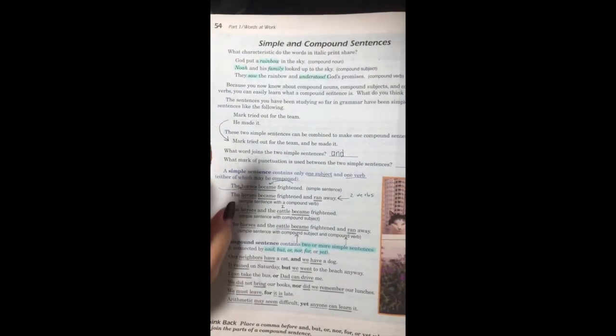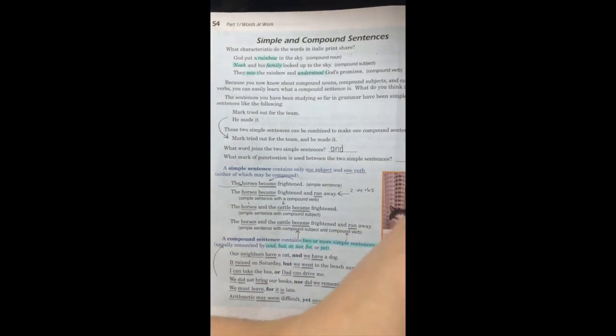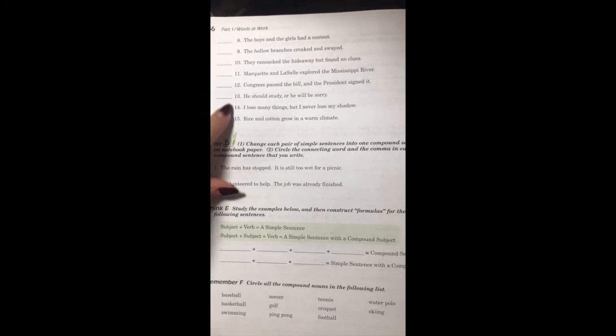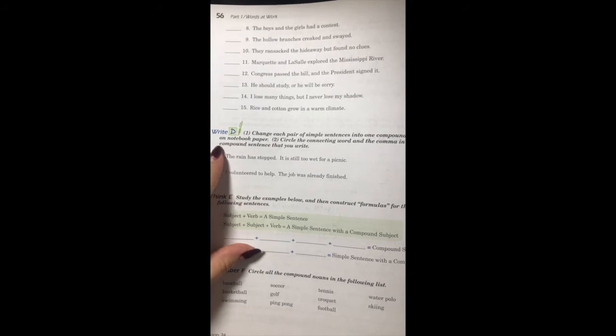And there is a lesson for Monday on all of this to better understand the differences between simple and compound. So you're going to finish 8 through 15 with those directions. And then for Write D, it has a little bit of extra room here because it wants you to change each pair of simple sentences into one compound sentence. And it says here on notebook paper, but because you have a little bit of space, you might be able to fit it in. And then you're going to circle the connecting word and comma.